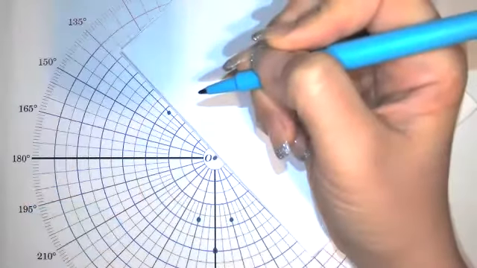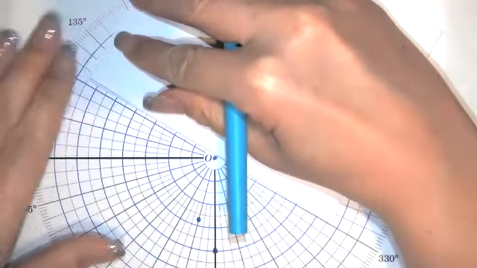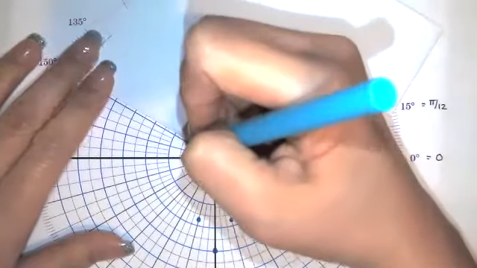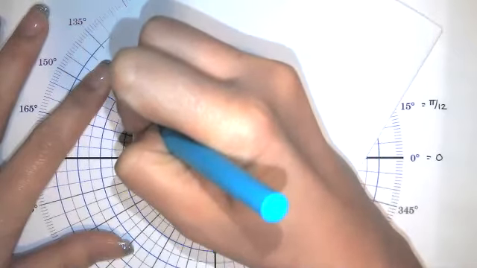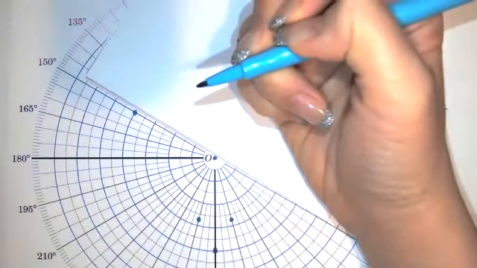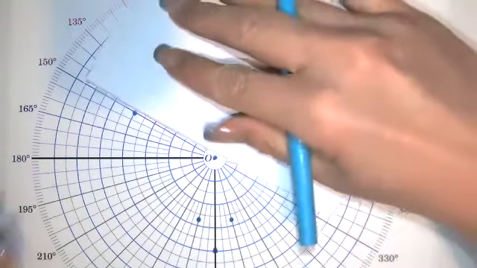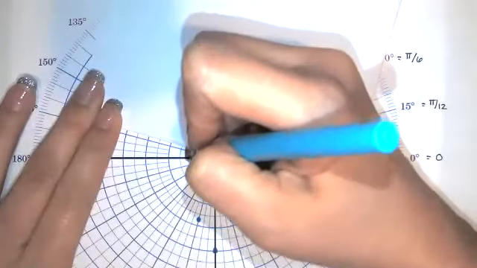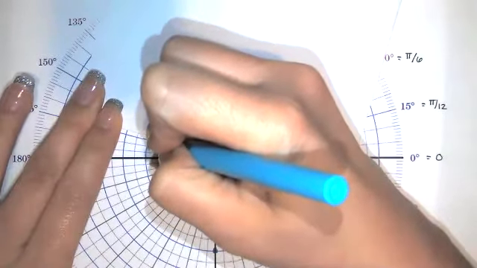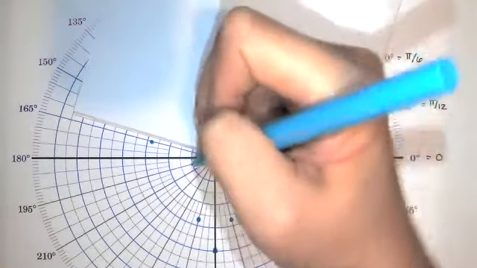Then the next one at 150, we want to go out 4 units. 1, 2, 3, 4. And then at 165, we want to go out 2.8 units. So 1, 2, 2.8. And then we're going to be back at 0.